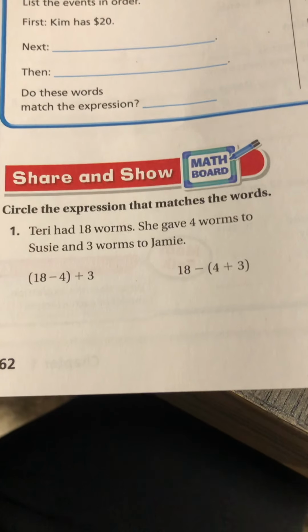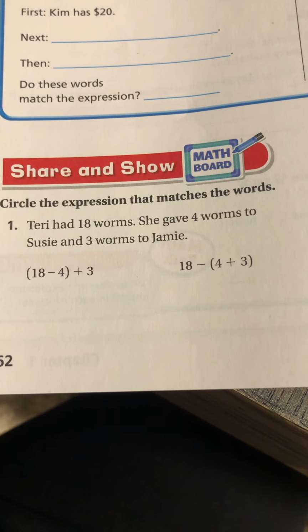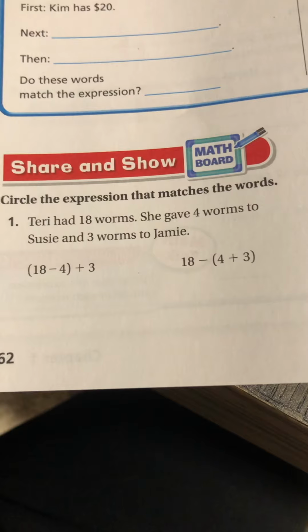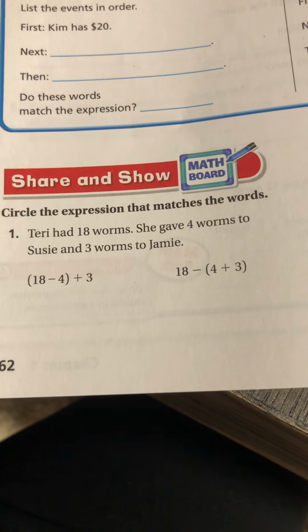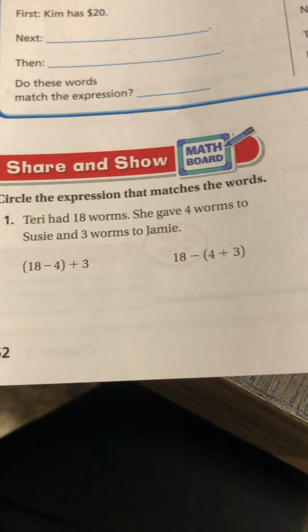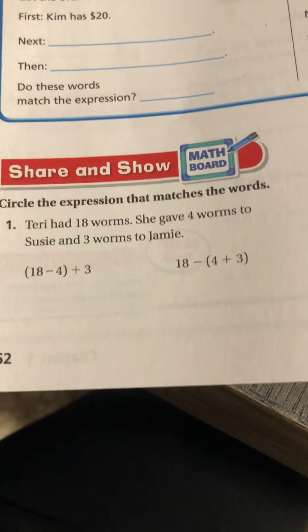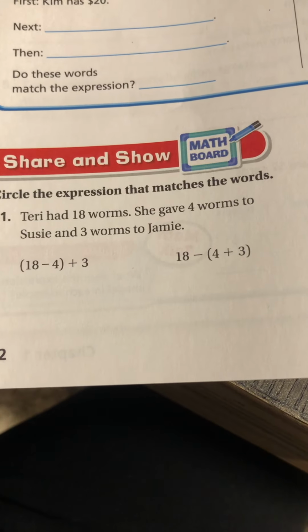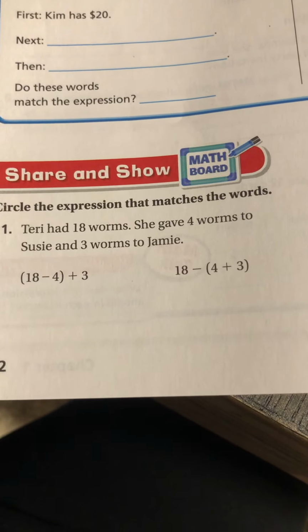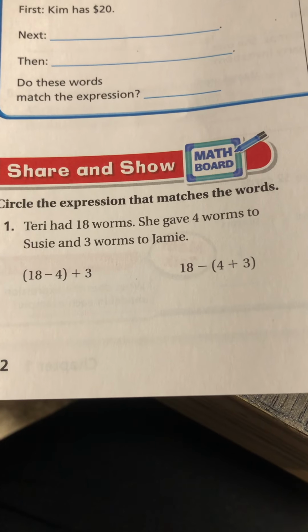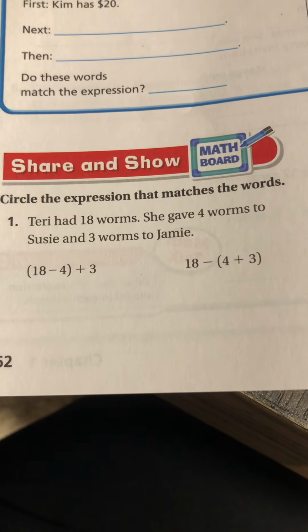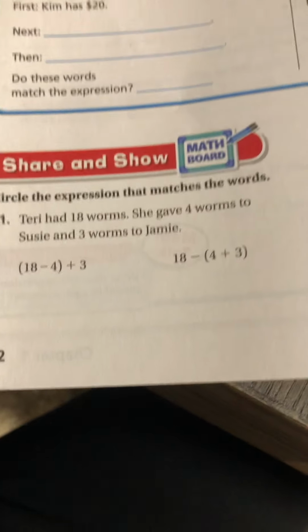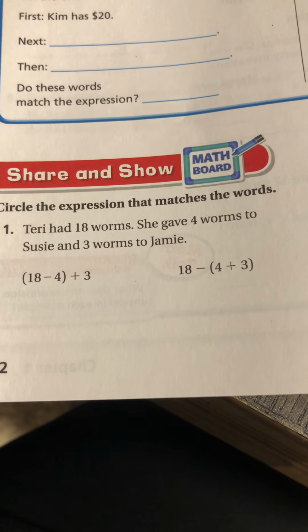So a lot of the times with these, where we have to do words with expressions, it can get a little bit confusing. So I'm going to give you a couple of hints on these when we have the parentheses and all that stuff. Remember, when you are solving an equation, now I'm going to stop myself because these are not equations. These are expressions. So there's nothing to solve here.